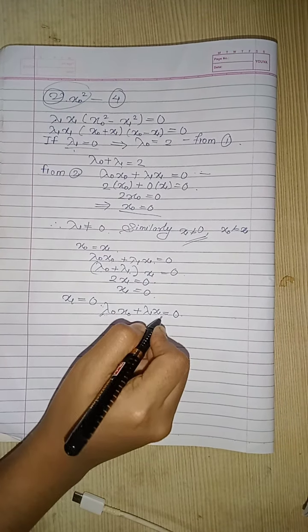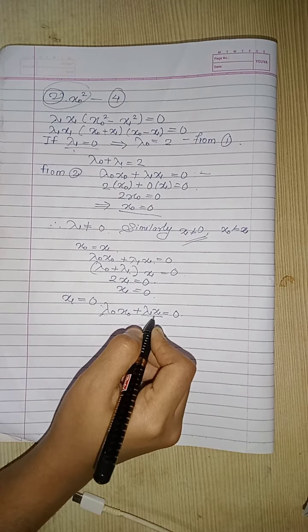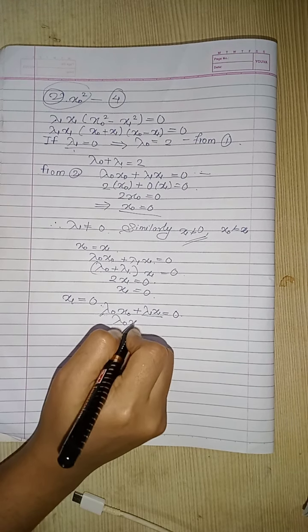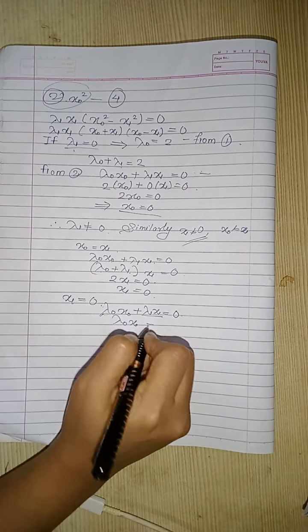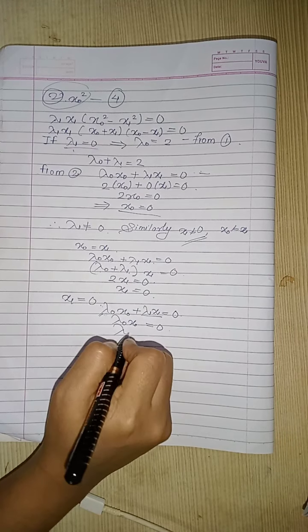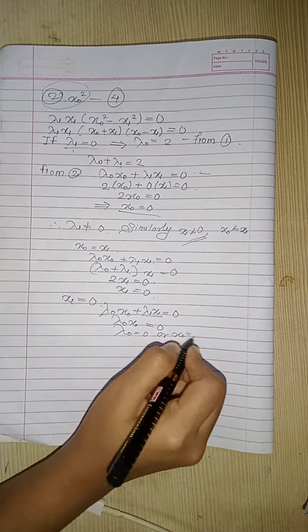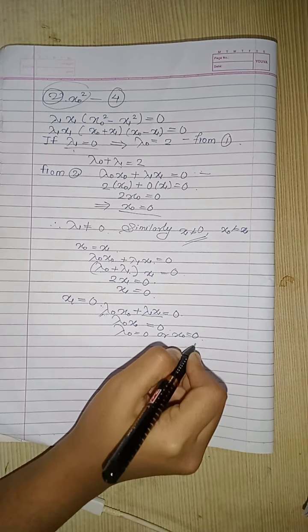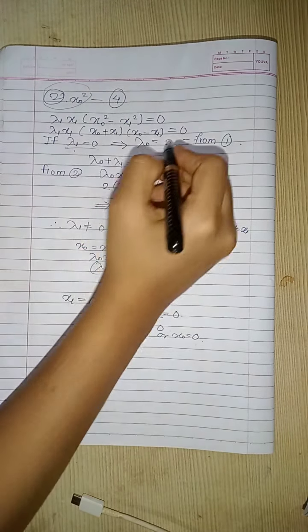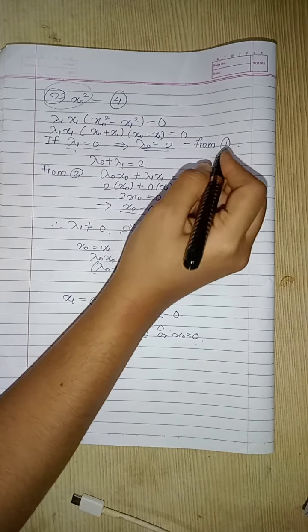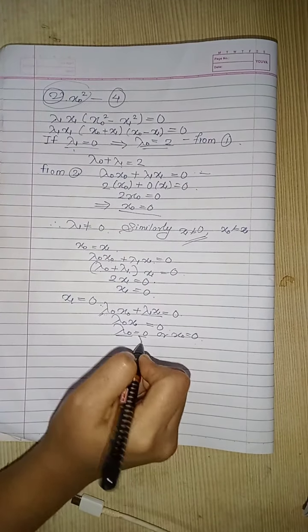So from this, if x1 is 0, then this term gets eliminated. So we'll be left with lambda naught x naught, which is equal to 0. So that will give us lambda naught equals 0 or x naught equals 0. And we know that lambda naught value was 2, which we had derived from equation 1. So this is not possible.